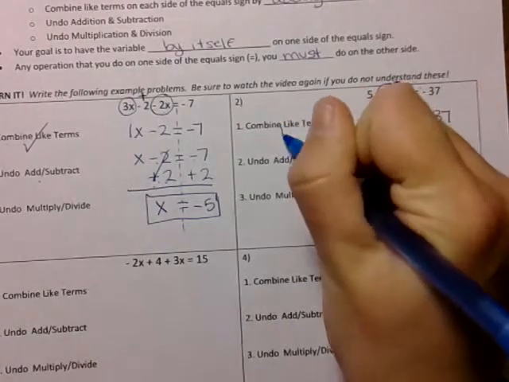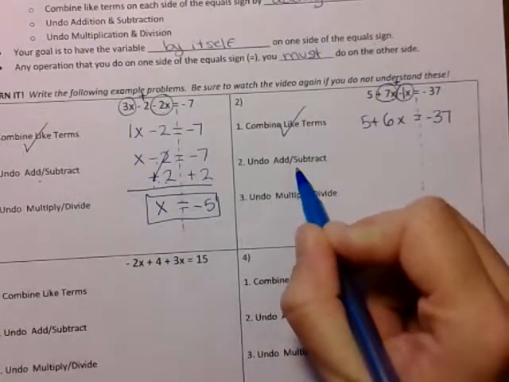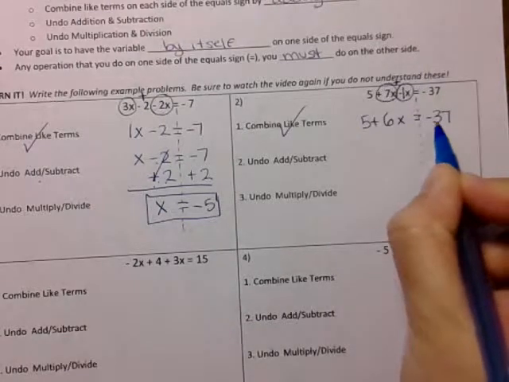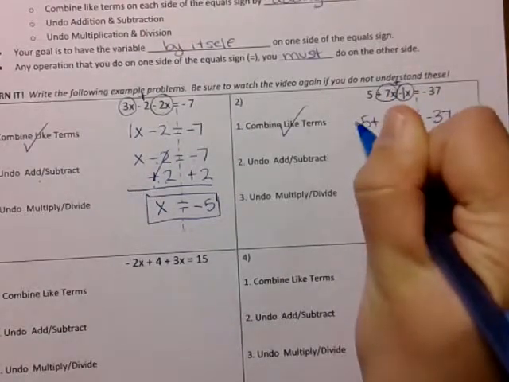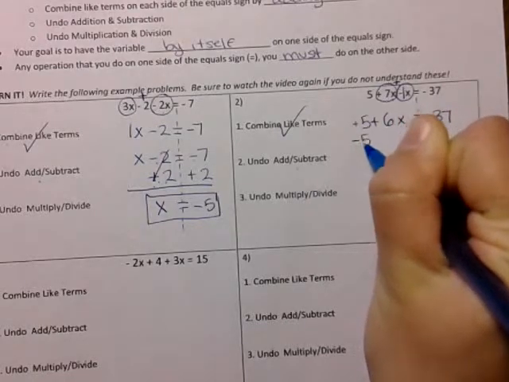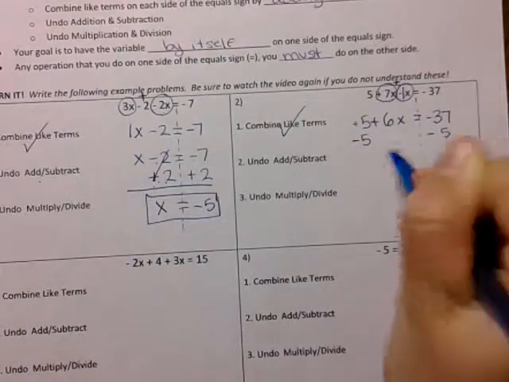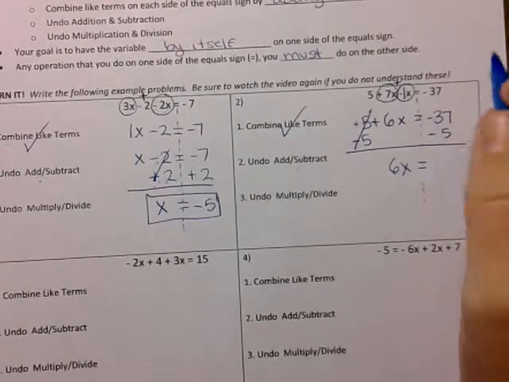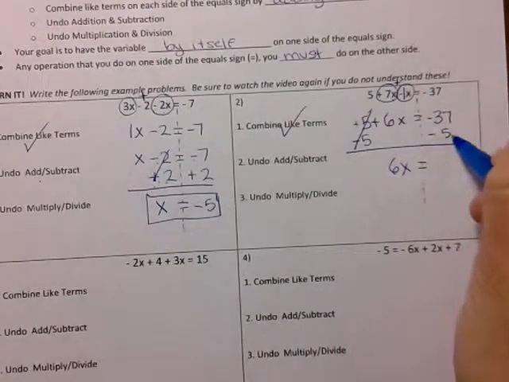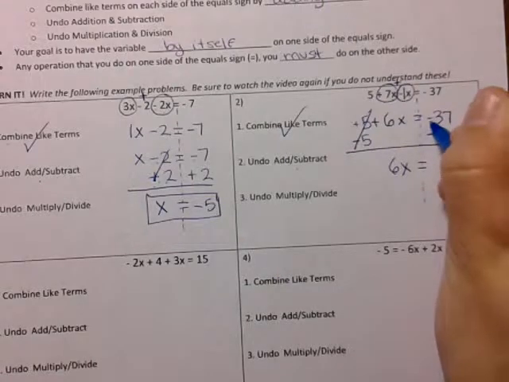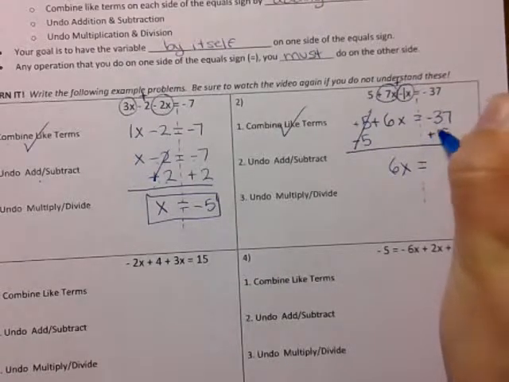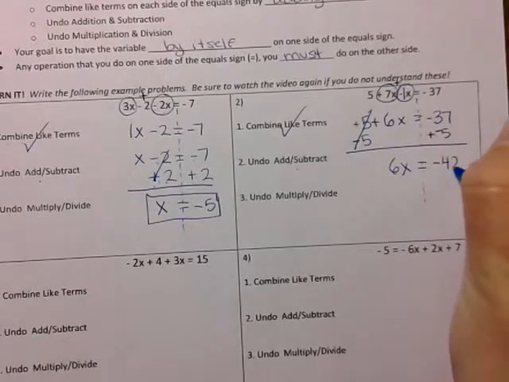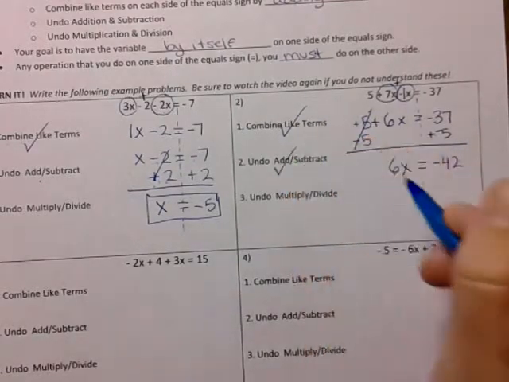And again, now I'm down to a two-step equation. First, I undo addition or subtraction. I look at the 5. I want to move it over here with the negative 37. There's an invisible positive in front, so I'm going to subtract 5 from both sides. These cancel out, and I'm left with 6x equals negative 37 minus 5. We want to change this to an addition problem, so negative 37 plus a negative 5, which gives me negative 42. Done with adding and subtracting.